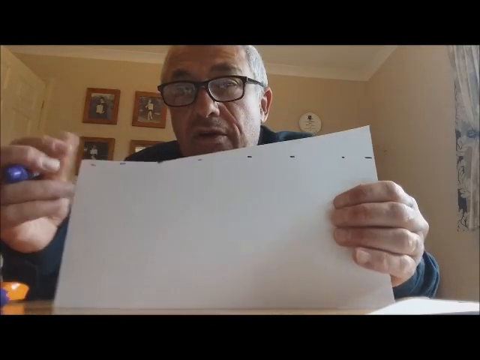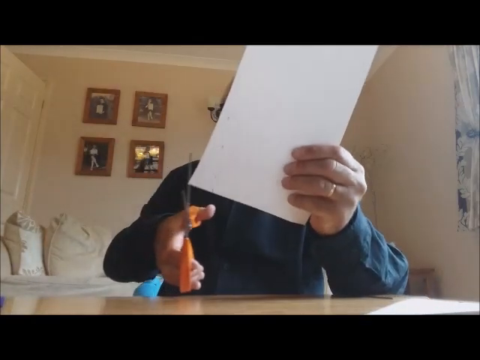Now this is a bit different to the way we did the hexagonal prism, because I want to end up with rectangles for this one rather than with squares. So you should see now we've got a number of marks all the way down. The first thing is to cut along that nice dotted line.